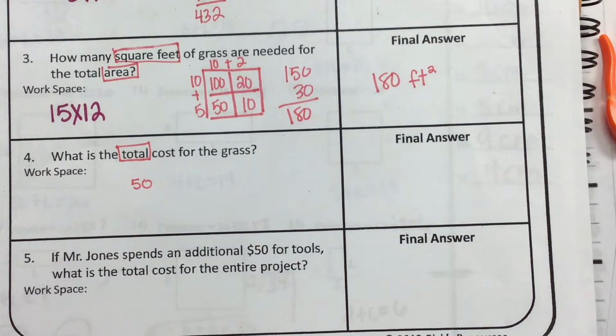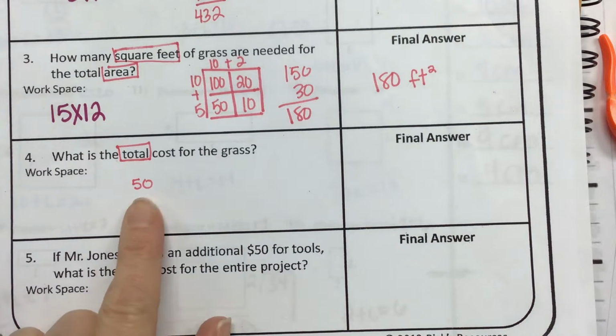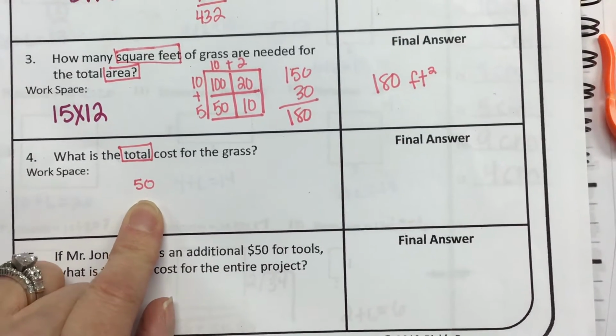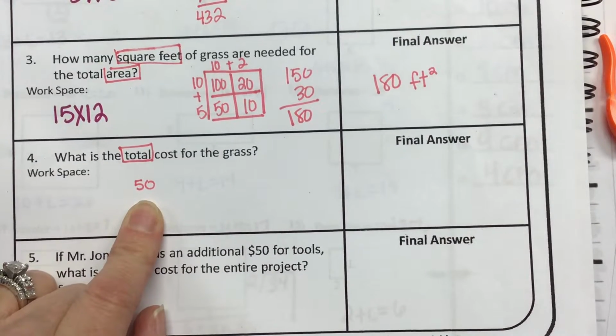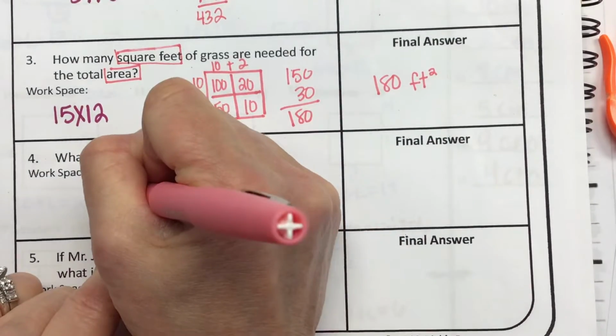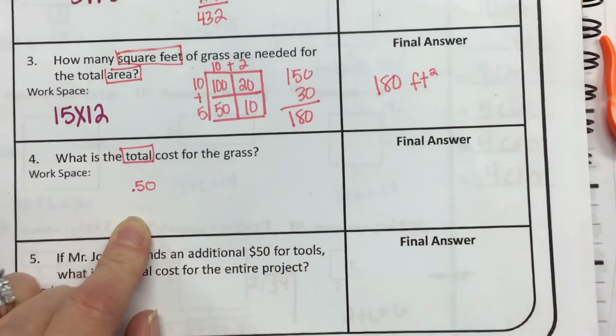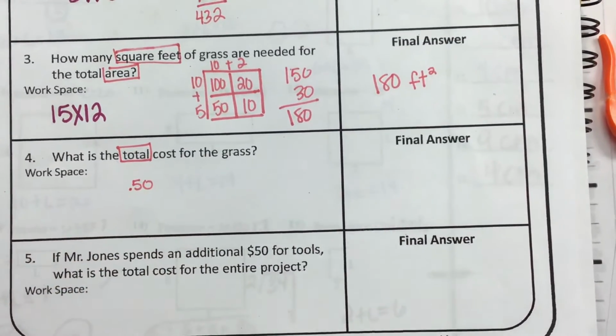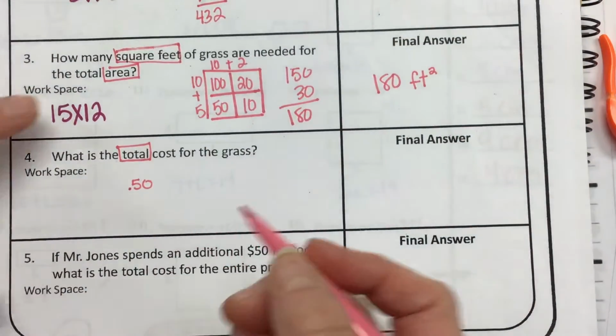If something costs $1 and 50 cents, how do we write it? Okay, but how do I write when I'm multiplying or adding? How do I do just the 50 cents? Yeah, it's a decimal point. That means 50 cents.